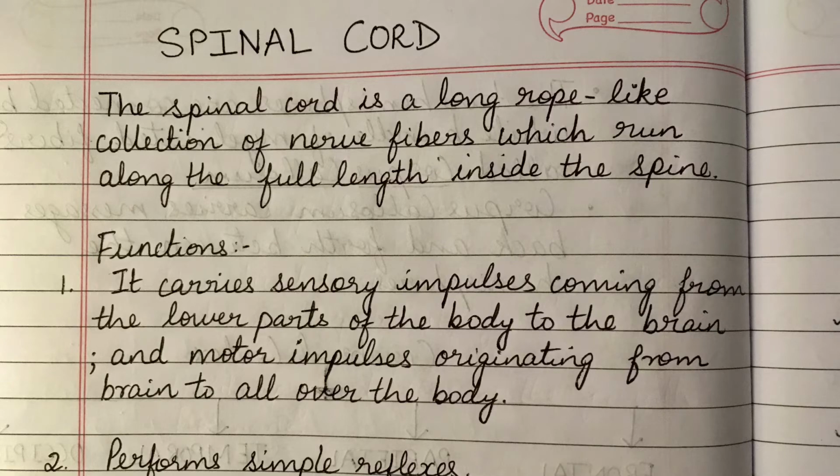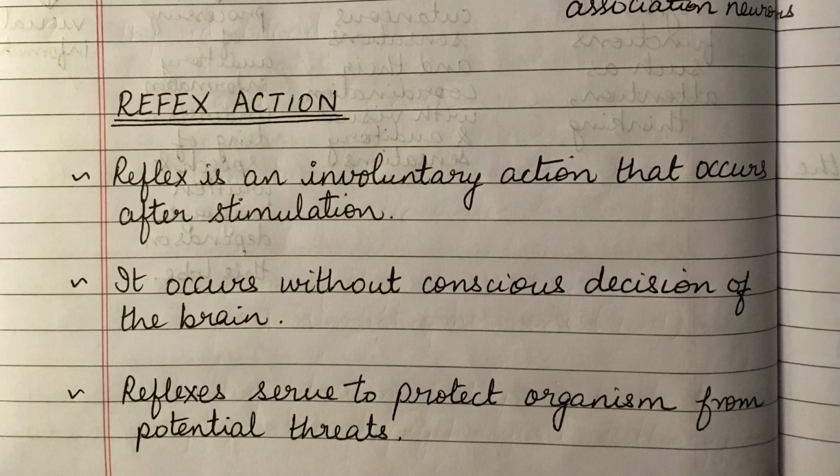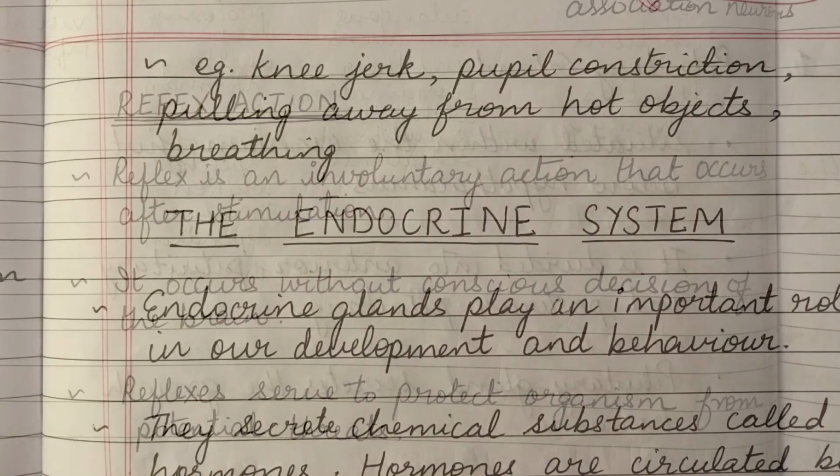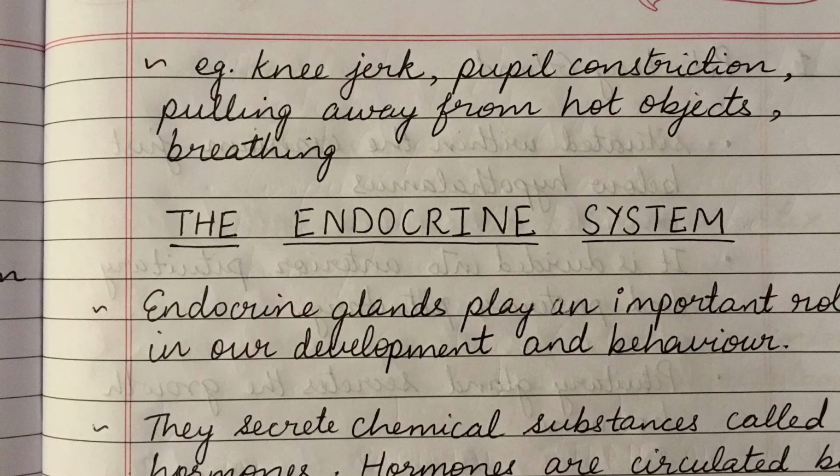The simple reflexes involve a sensory nerve, the motor nerve, and the association neurons. Reflex action. Reflex is an involuntary action which occurs after stimulation. It occurs without conscious decision of the brain, and reflexes serve to protect the organism from potential threats. For example, the knee jerk, pupil constriction, pulling away your hand from hot objects, breathing, these are all reflex actions.